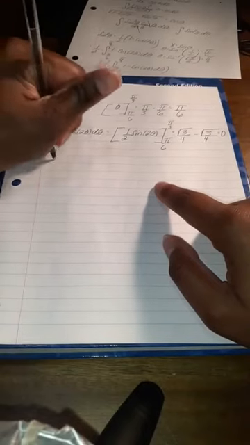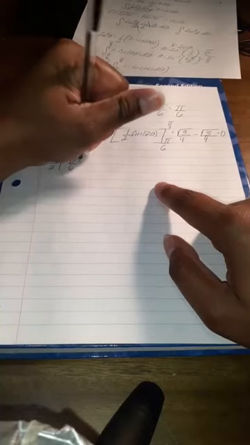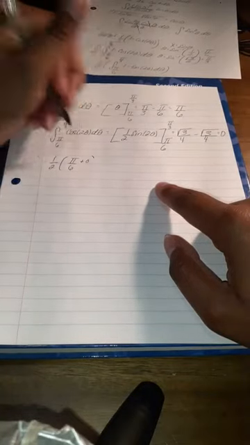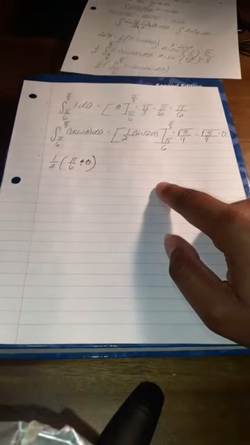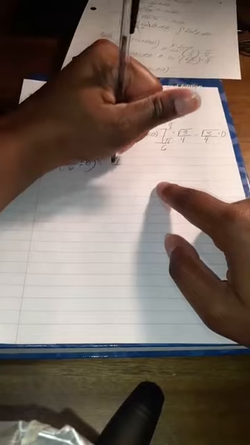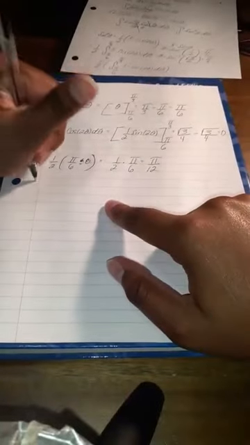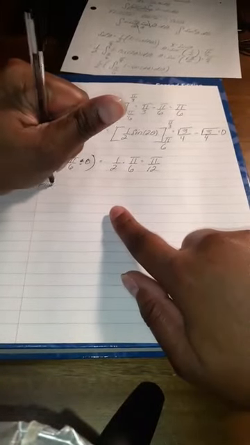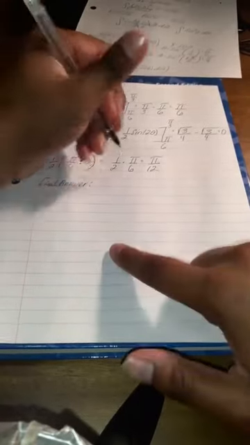So really what we're looking at is 1/2 multiplied by pi over 6 minus 0, excuse me, minus 0. Which is essentially just 1/2 times pi over 6, which is pi over 12, which is the answer. So your final answer here would be pi over 12. So that's your answer to this integral.